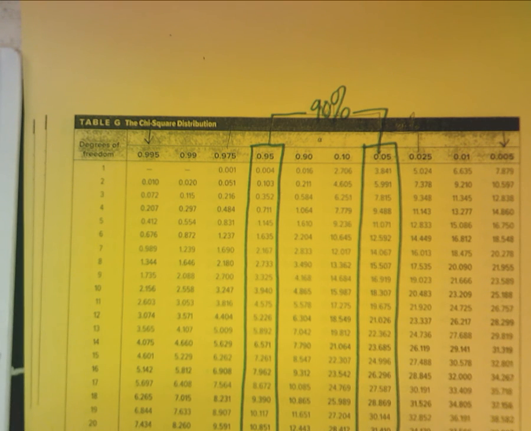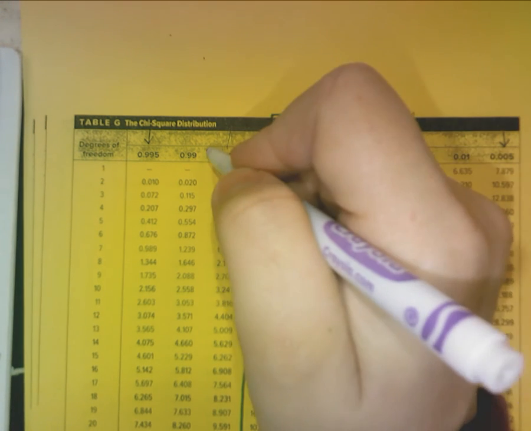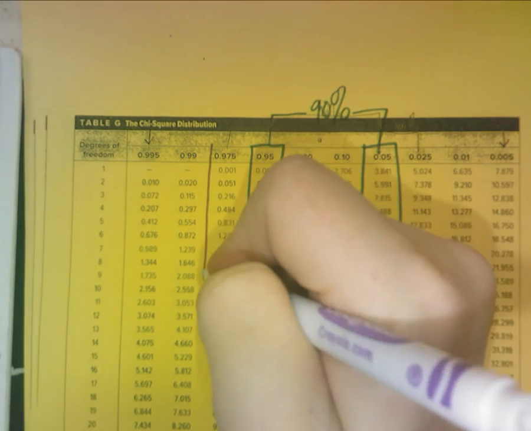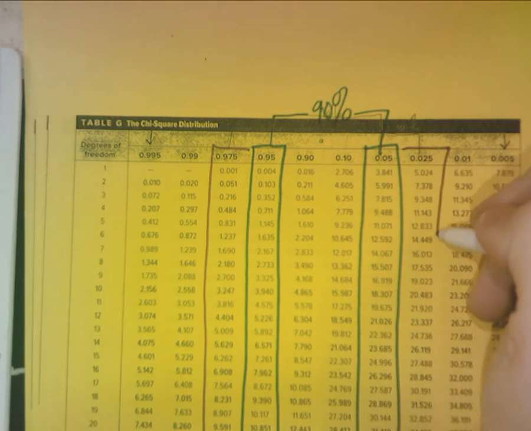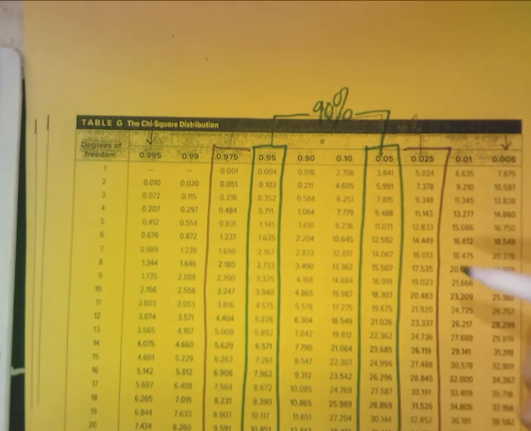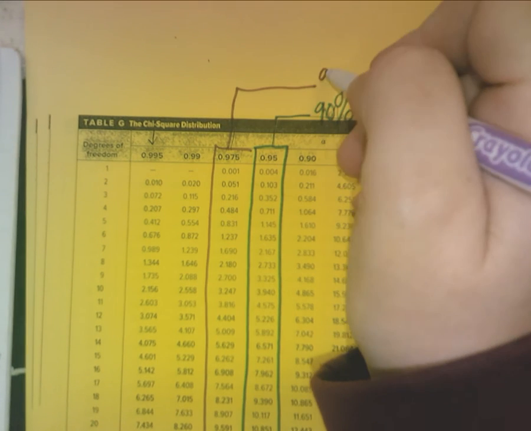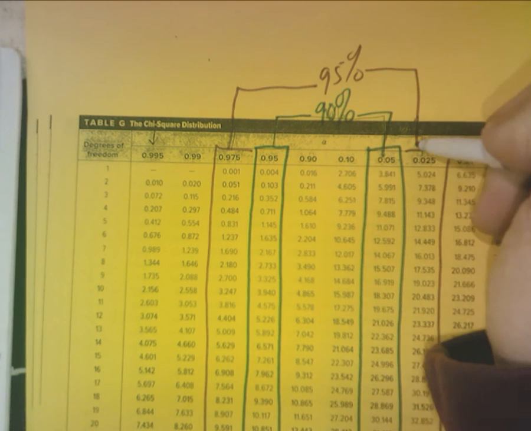If you want a chi-square and be confident 95% of the time, well, that would be this column. And again, I'm sorry, I chose to do yellow. I should have done, I don't know if you want to use a highlighter or whatever. This is the 95% confident one.